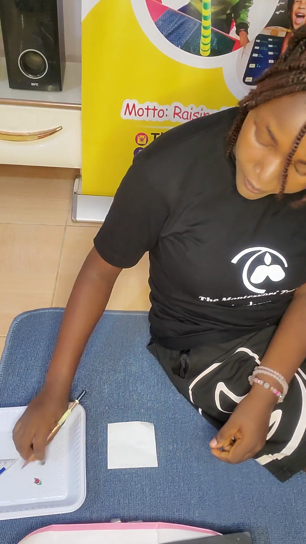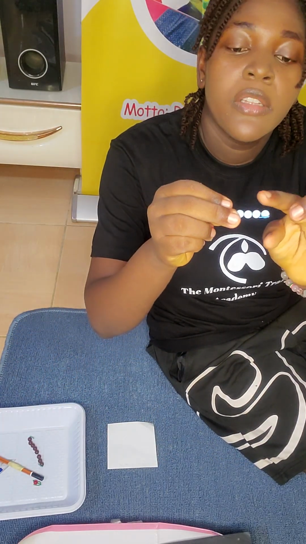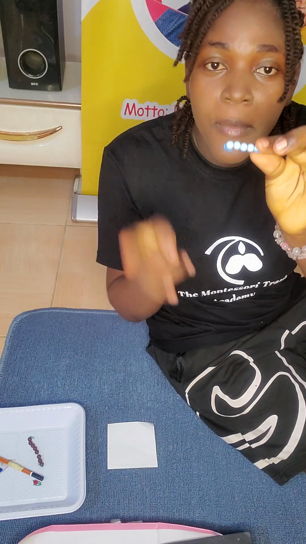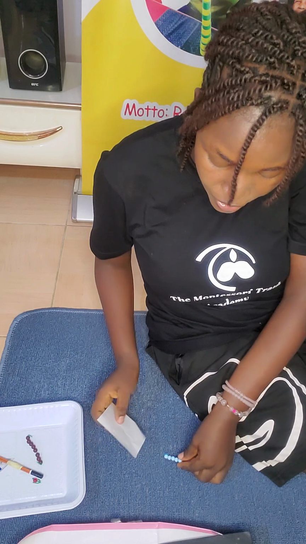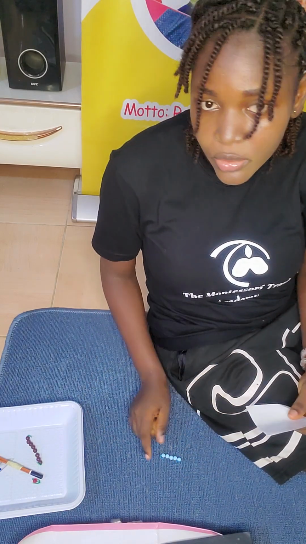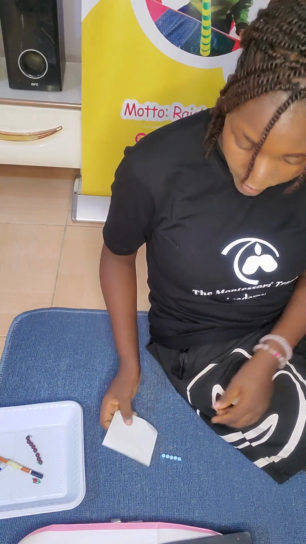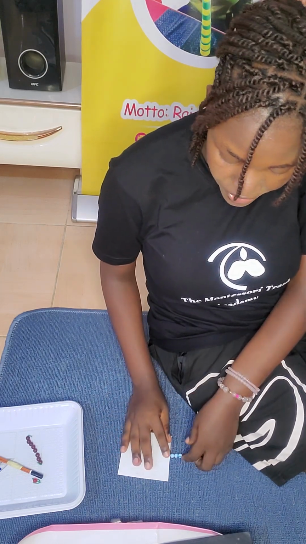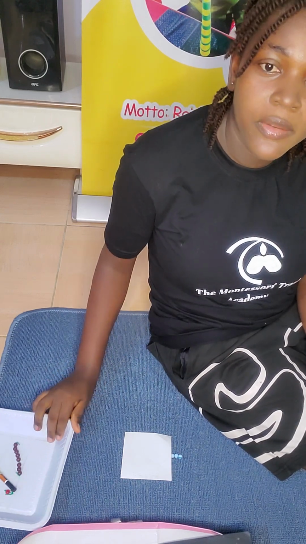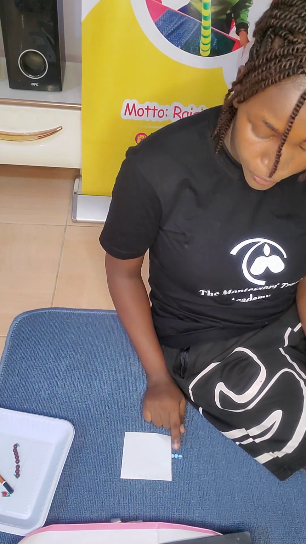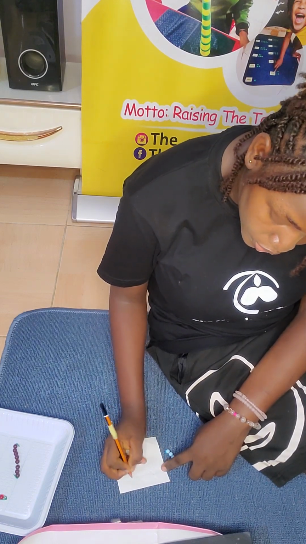So let's do another one. 5. Let's count. This is 5. 1, 2, 3, 4, 5. Let's say 5 minus 2. This is 5. So the child is going to cover 2. It's going to count 2. 1, 2. So it's going to cover 2. When the child covers 2, can you see? It's going to count the remainder. Let's count the remainder. 1, 2, 3. So 5 minus 2 equals 3.